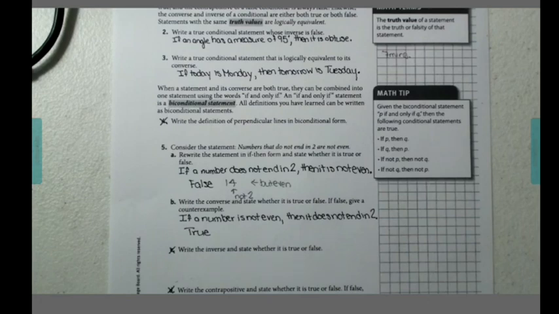It said, write a true conditional statement whose inverse is false. Now remember, inverse would be if not P, then not Q. So I wrote an example, but this did not have to be the answer you put. This is just an example. I put, if an angle has a measure of 95 degrees, then it is obtuse.